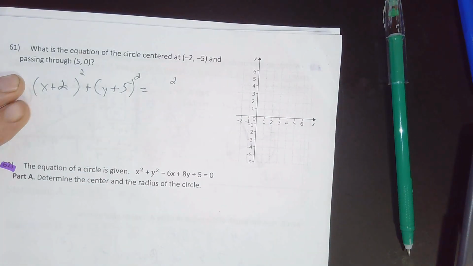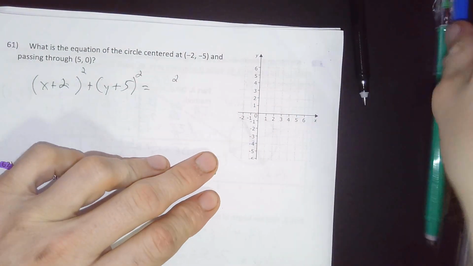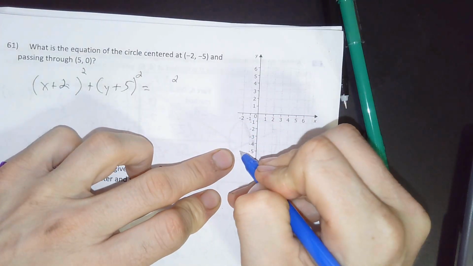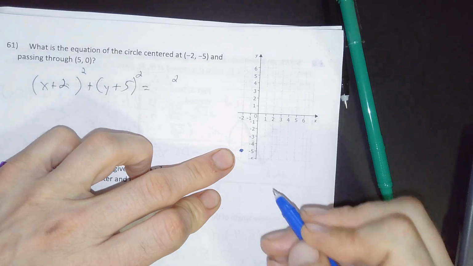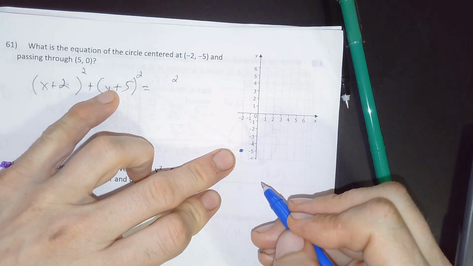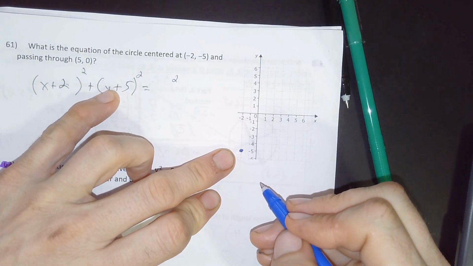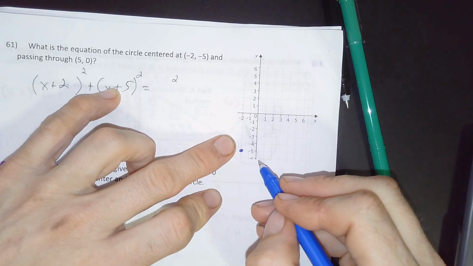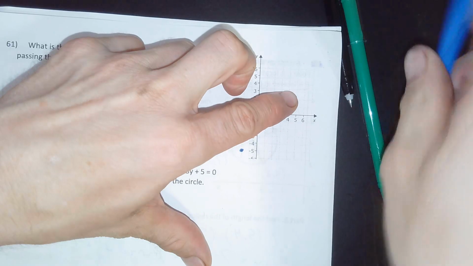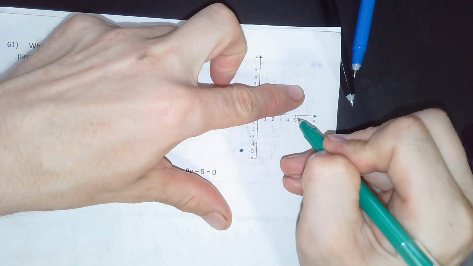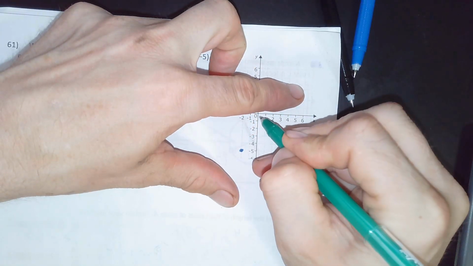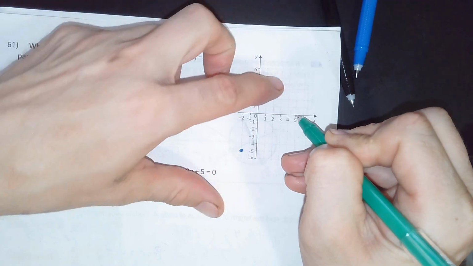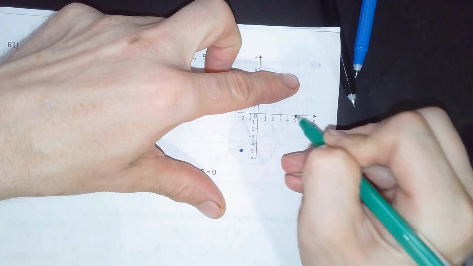All right, so now what's our radius? Let's go ahead and put our center point at negative 2 and negative 5. That's the center point. And then it passes through 5, 0.